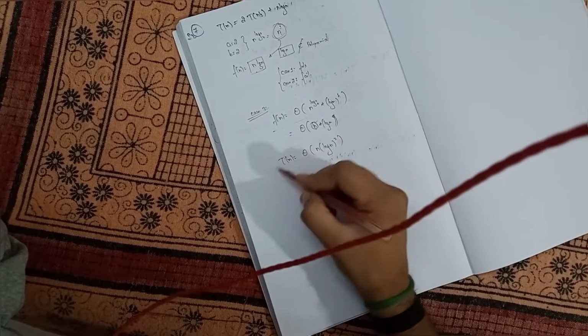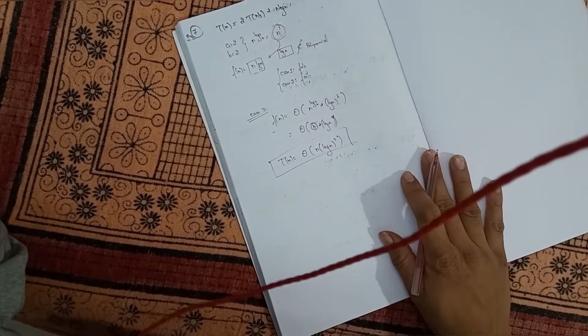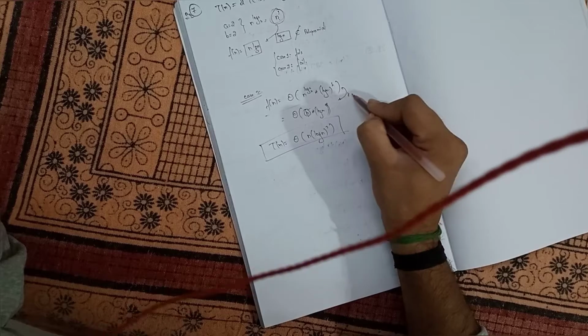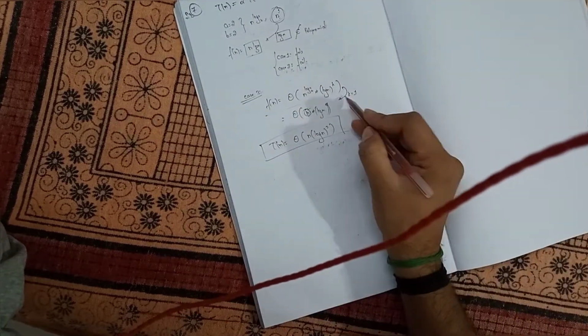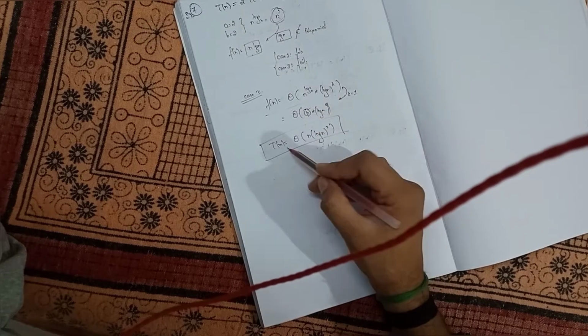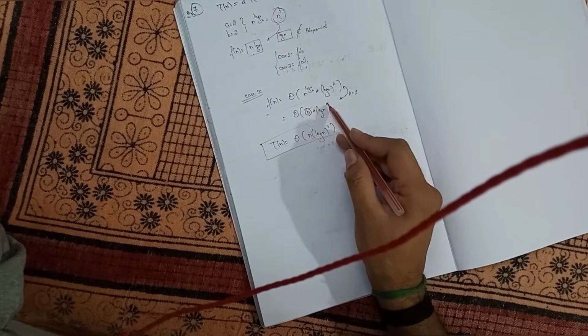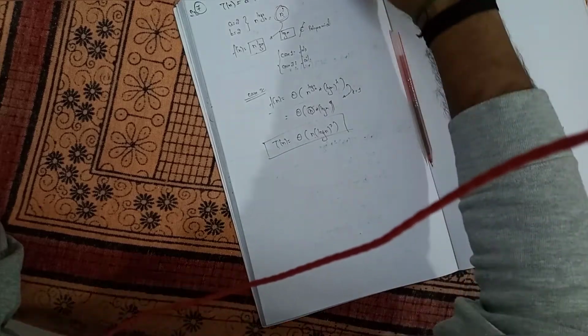I'll increment the power by 1. Okay, for k is equal to 1, this condition holds good. We want this condition to be satisfied. This condition is getting satisfied for k is equal to 1. If this is getting satisfied, then T of n is equal to theta of n log n, and the power will be incremented by 1. Okay, next question.